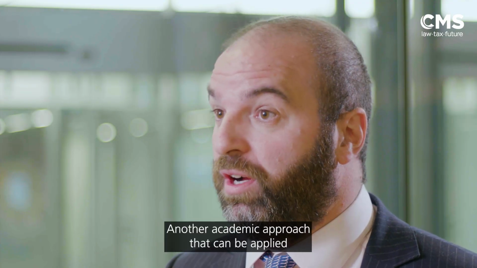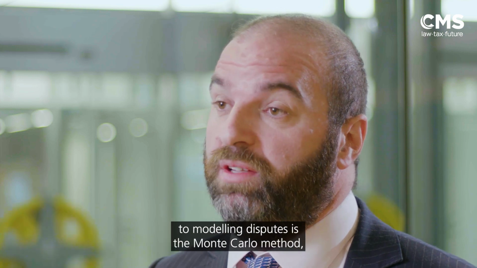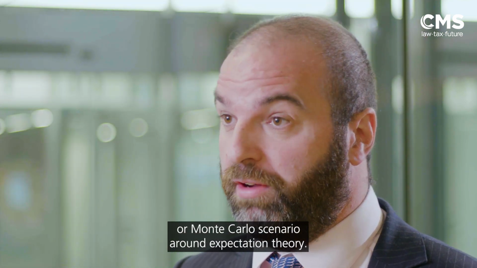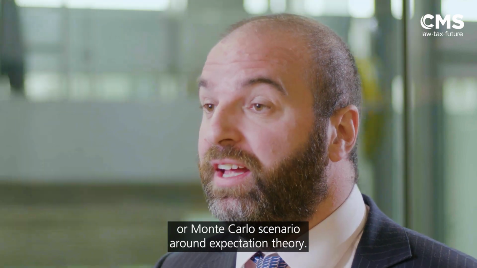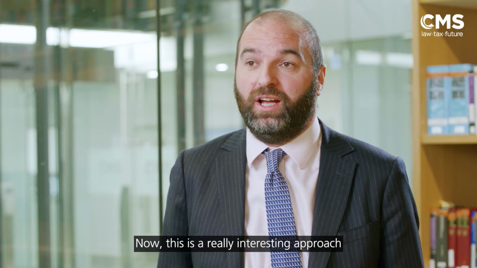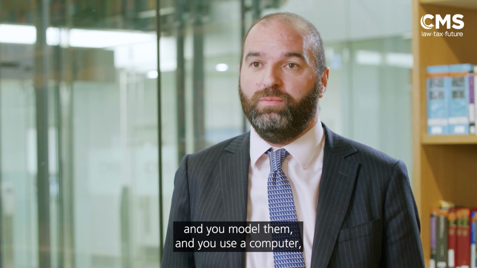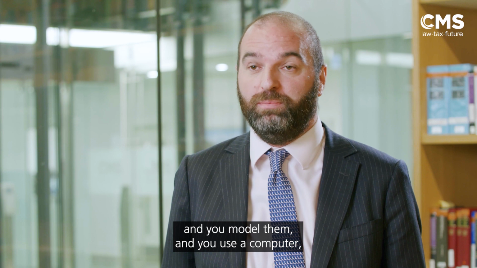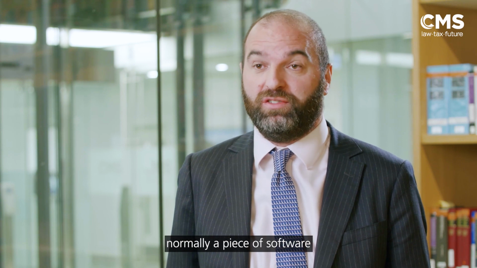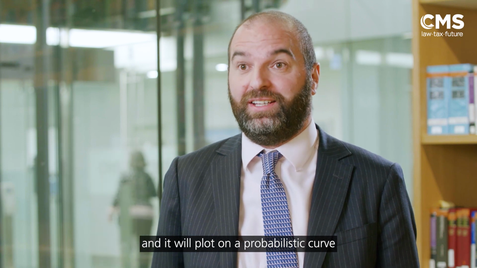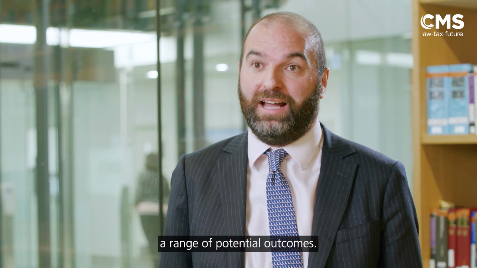Another academic approach that can be applied to modelling disputes is the Monte Carlo method or Monte Carlo scenario around expectation theory. Now, this is a really interesting approach where you take a number of data points and you model them and you use a computer, normally a piece of software that's relatively inexpensive, and it will plot on a probabilistic curve a range of potential outcomes.